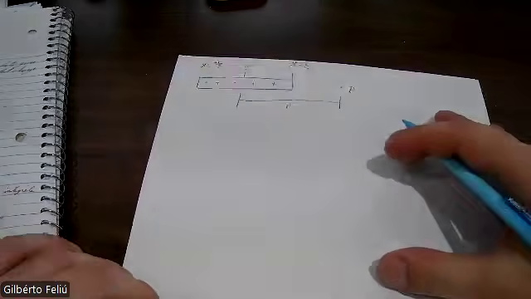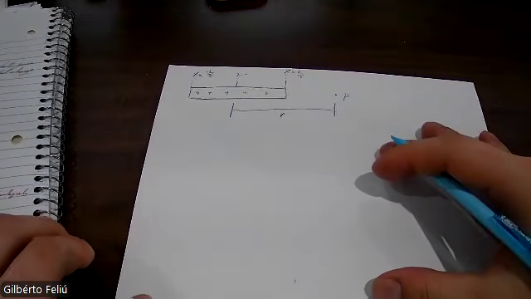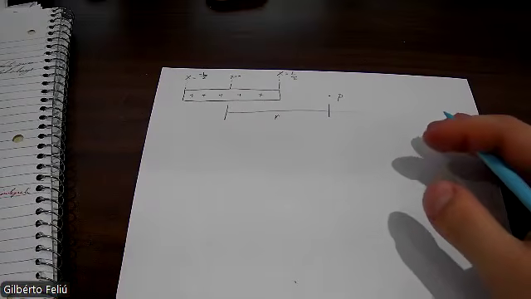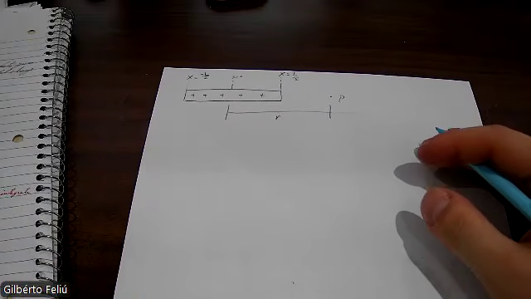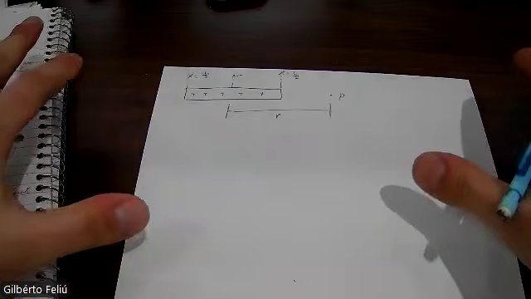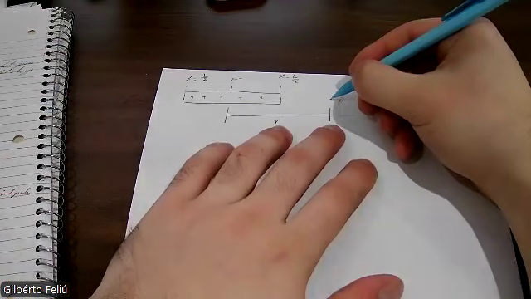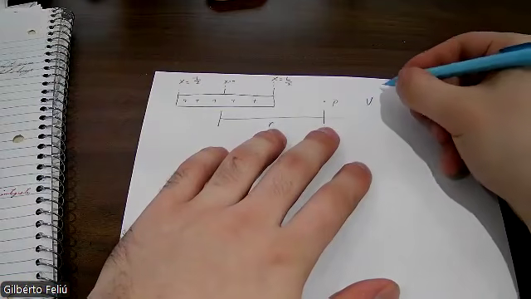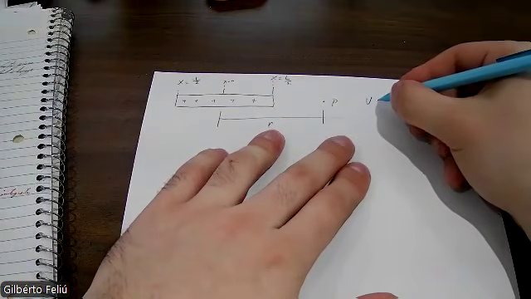This problem involves linear charge density. Okay, end goal: we want to find the electric potential at this point. What is V at P?